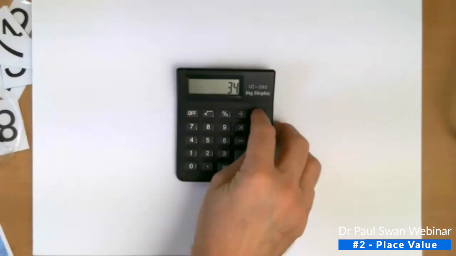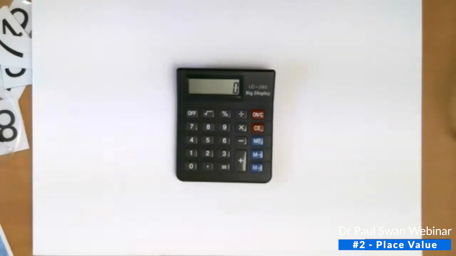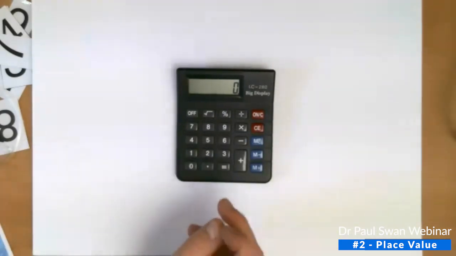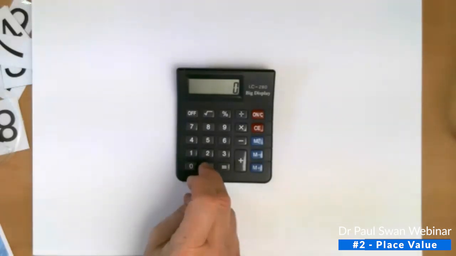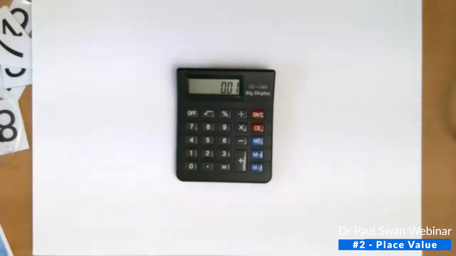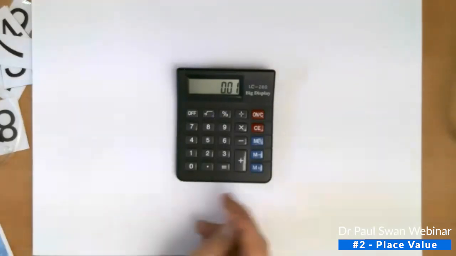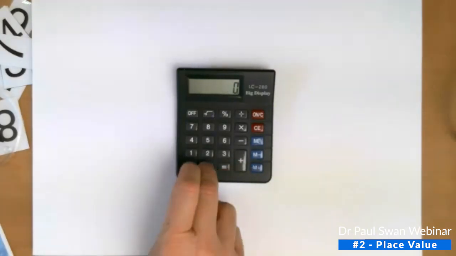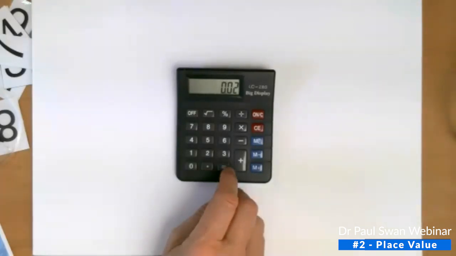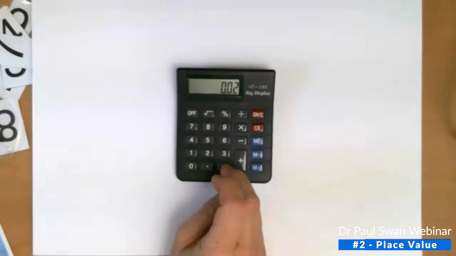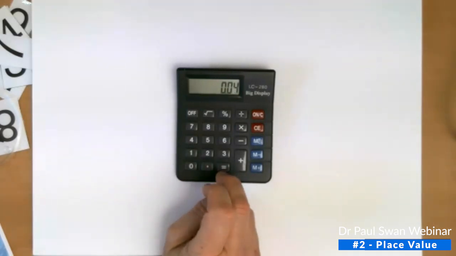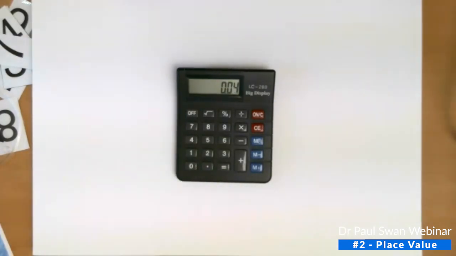So I'm going to clear my display. And this time, we're not going to start at 0. I'm going to start at 1/100th, which to enter in the calculator is 0.01. So that's 1/100th. Now, if we keep adding in hundredths, you'll see that we're now 0.02 or 2/100ths, 3/100ths, 4/100ths. And so now we've raised right to about at least year 4, 5 in the school. So you start to see how we can take the same idea and it develops a lot further.